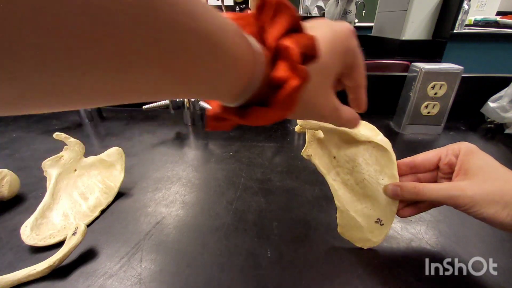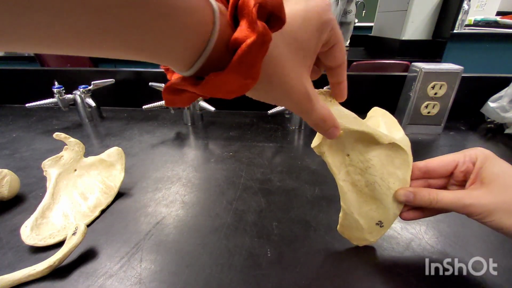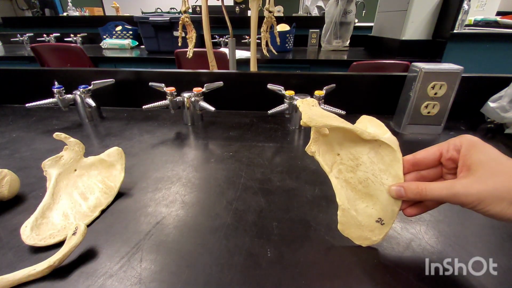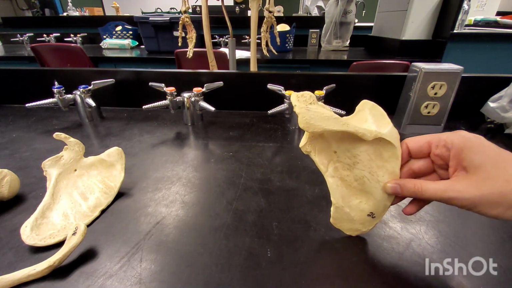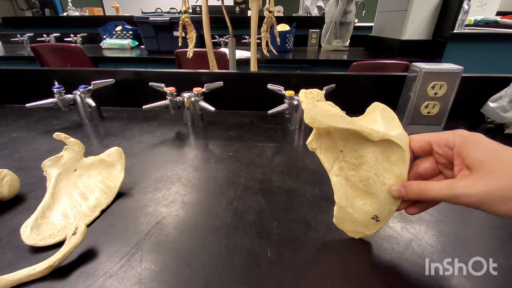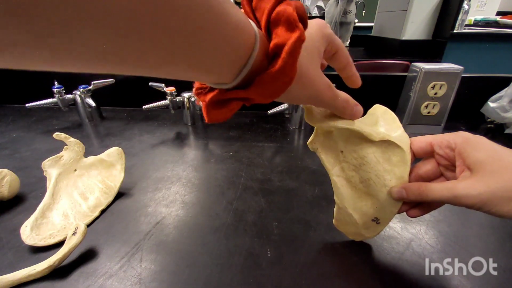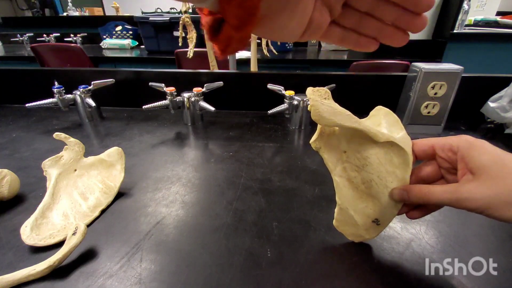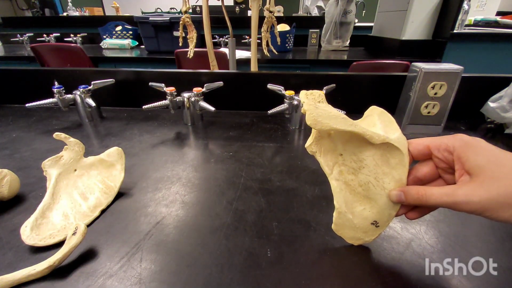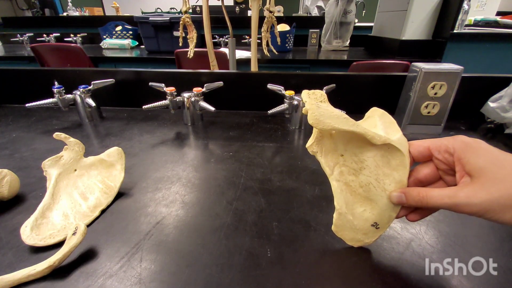Posteriorly, we have this really prominent line here. This is going to be the scapular spine. This is a great way to orient yourself to which muscles you're looking at as well as where your attachments are. So we're going to define regions of the scapula based on whether they're above or below the spine. So it's a really important one just to orient yourself.